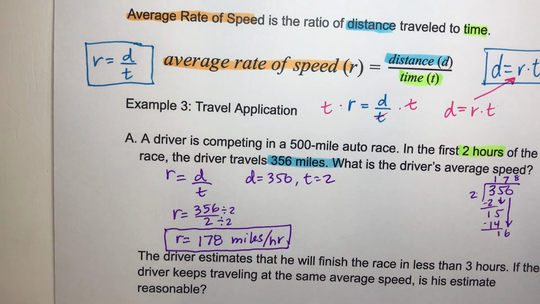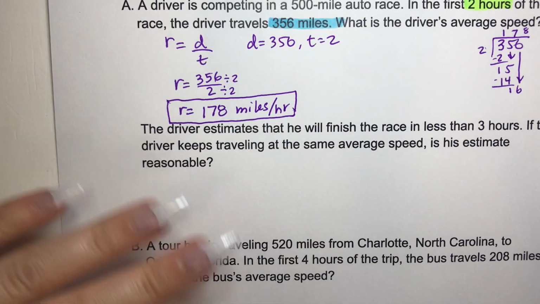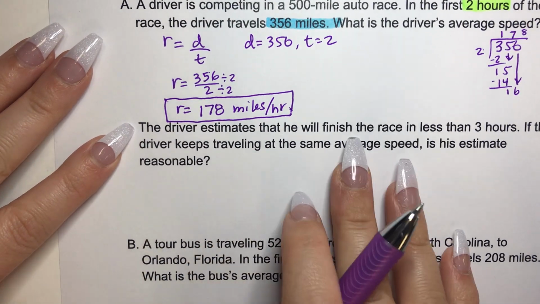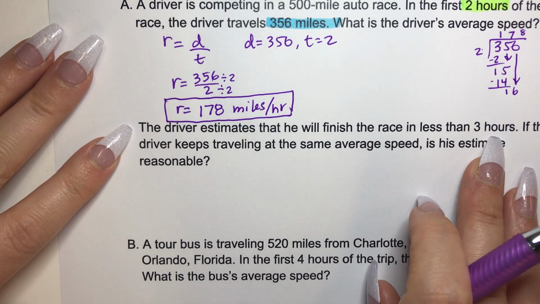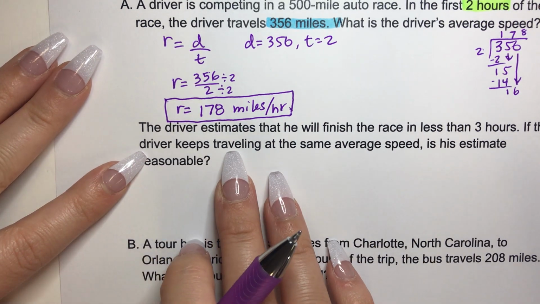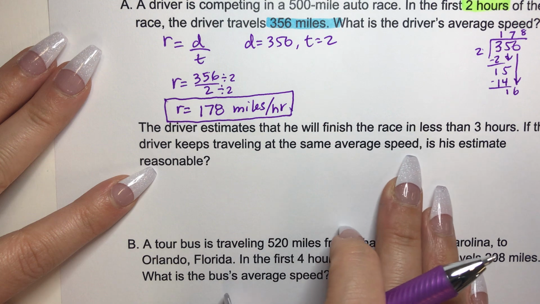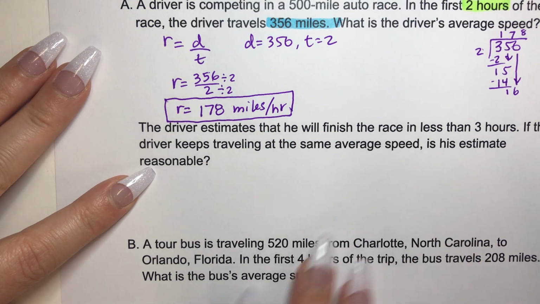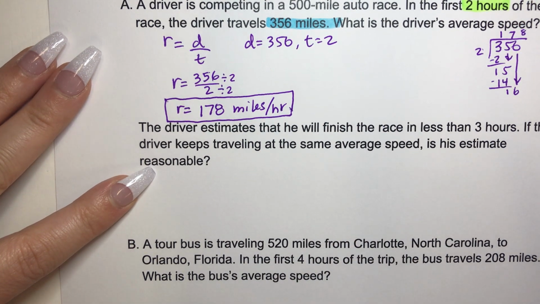Okay, so let's look at the second part. It says the driver estimates that he will finish the race in less than 3 hours. If the driver keeps traveling at the same average speed, is his estimate reasonable?